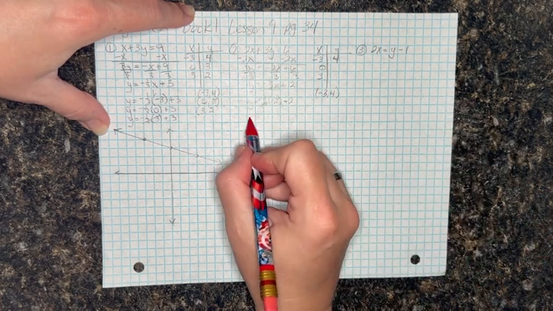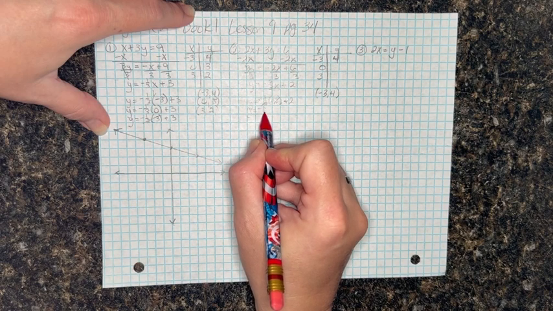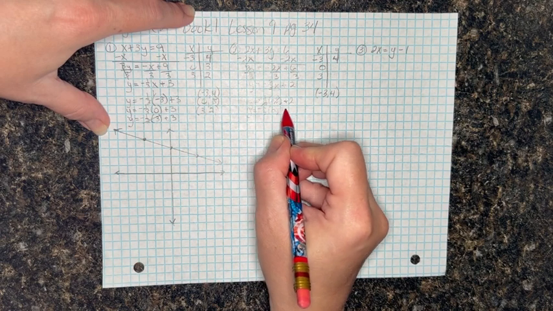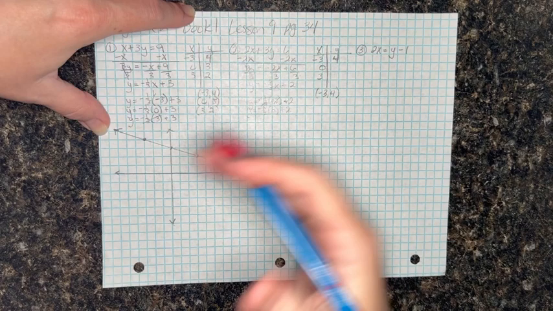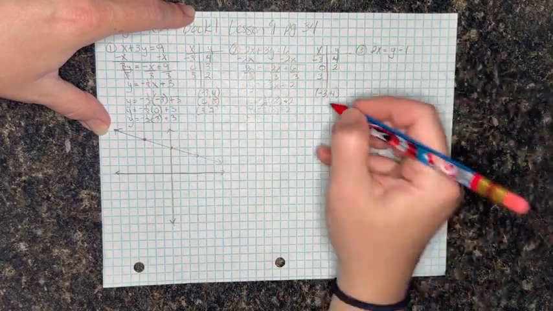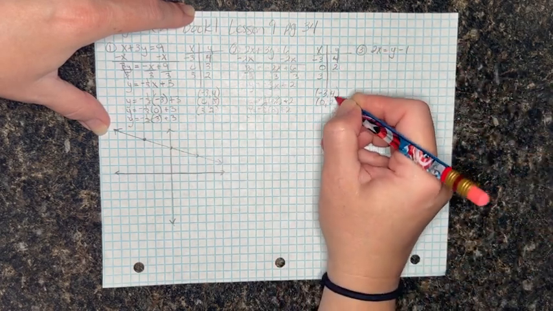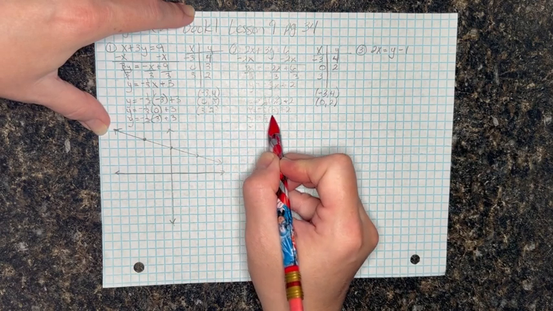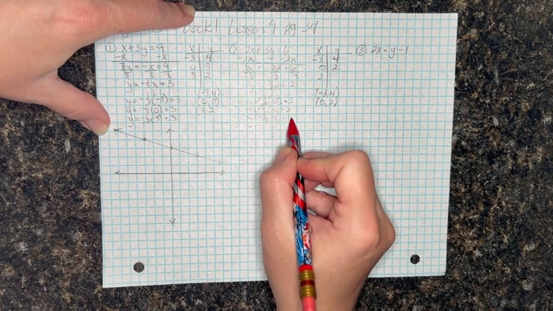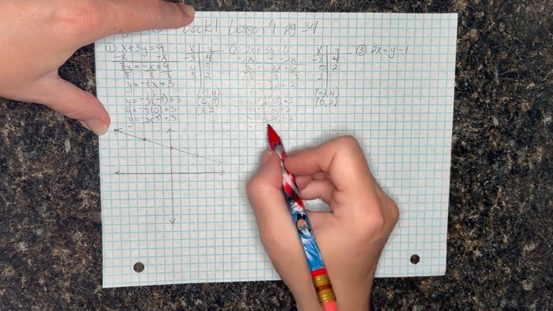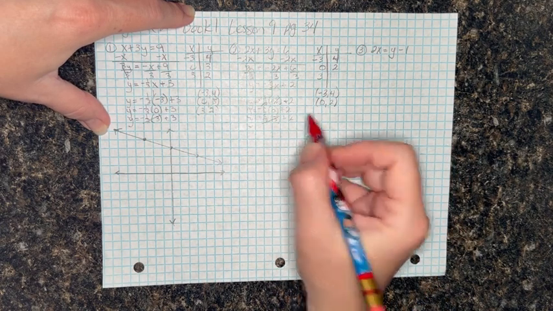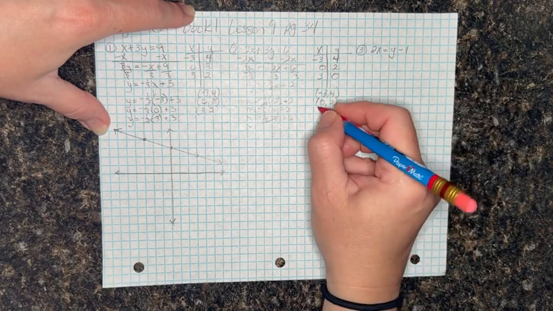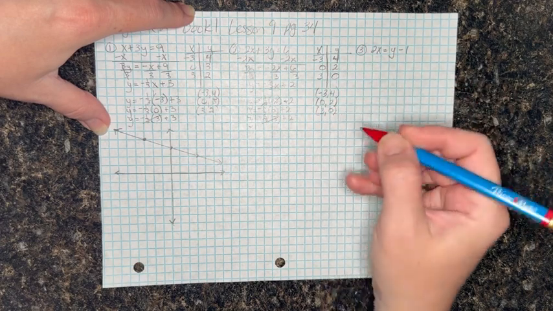For my next problem, I have y is equal to negative 2/3 times 0 plus 2. Well, any number times 0 is 0, so I'm left with just the 2. 0, 2. And finally, I have y is equal to negative 2/3 times 3 plus 2. My 3's cancel. Negative 2 plus 2 is 0. So I have the point 3, 0.